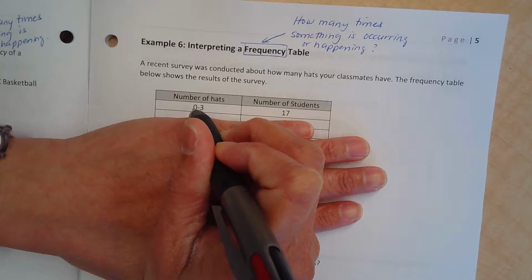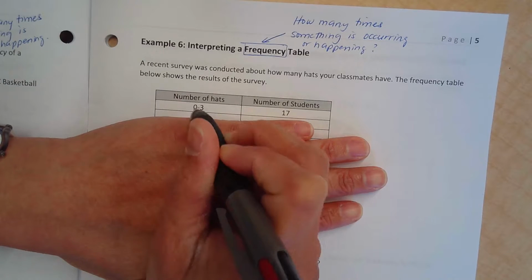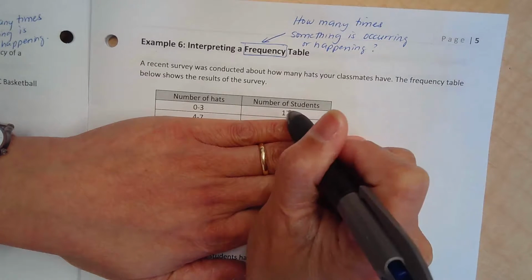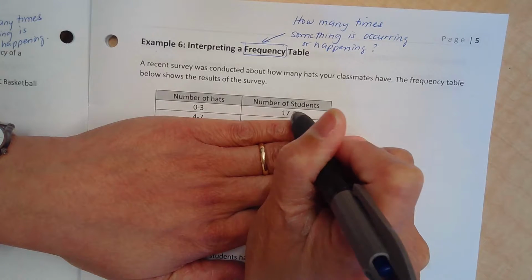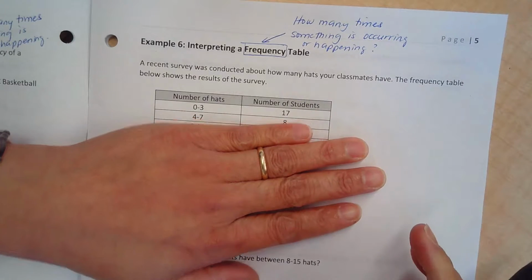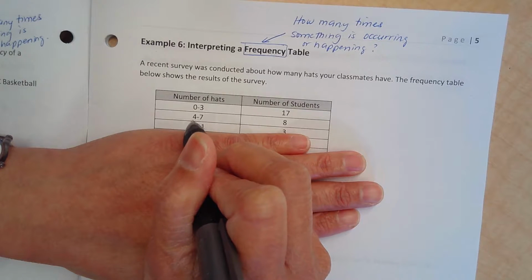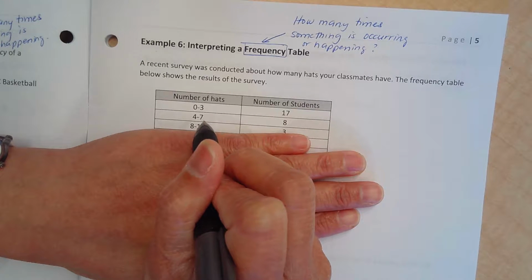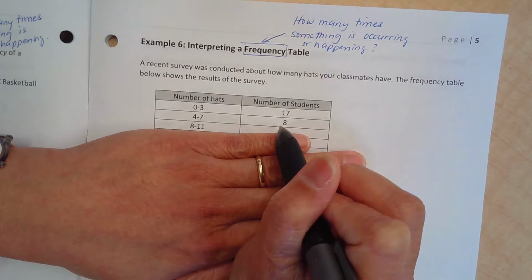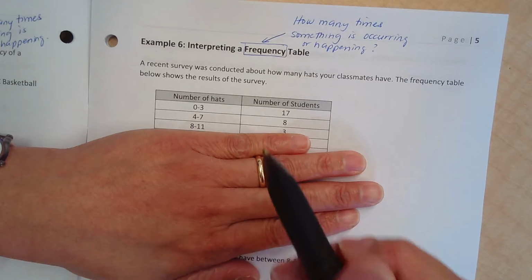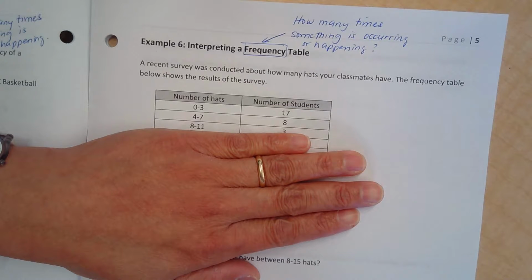Just focusing on this part, people who own 0 to 3 hats, how many people are in this category? What's the frequency? 17. Okay, how many people own 4 to 7 hats? The frequency is 8, right? So it means 8 people own between 4 to 7 hats.